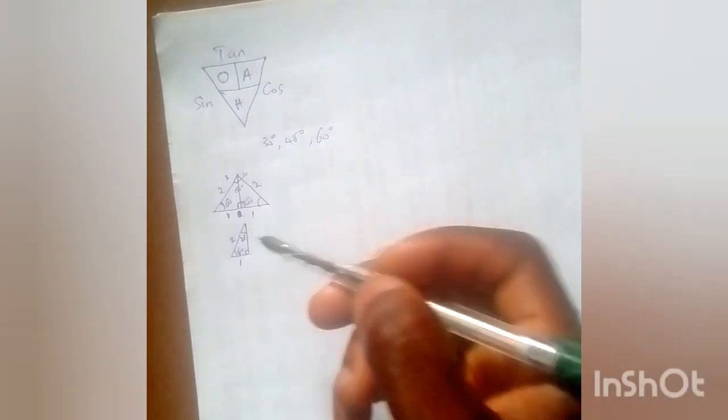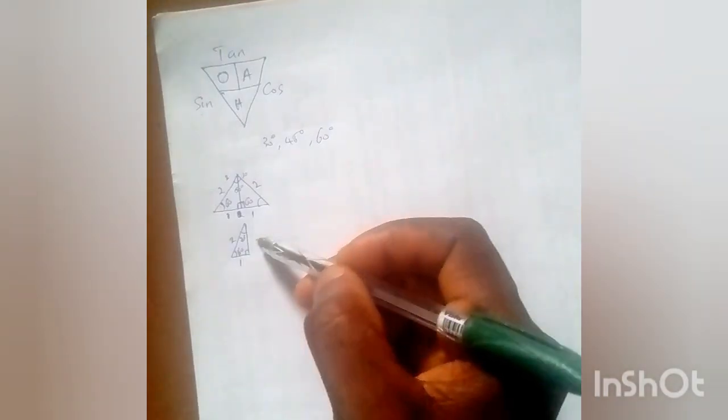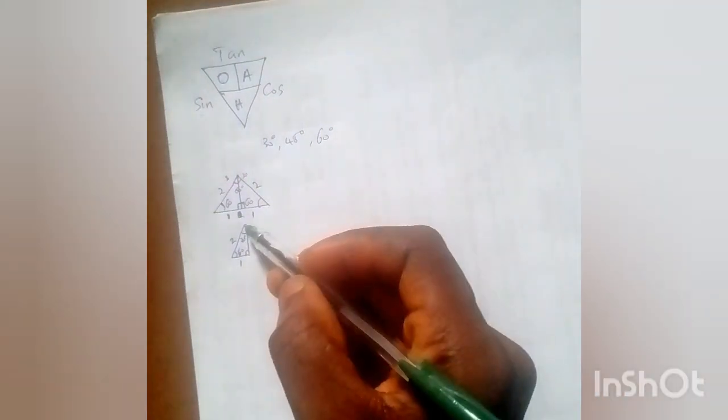We don't know what this side is yet. We're having 2, 1. Now, we are given two sides. We need to find this other side. What do we use? Pythagoras theorem. Remember, the longest side is the hypotenuse. Pythagoras theorem says the hypotenuse square is equal to the opposite square plus the adjacent square.